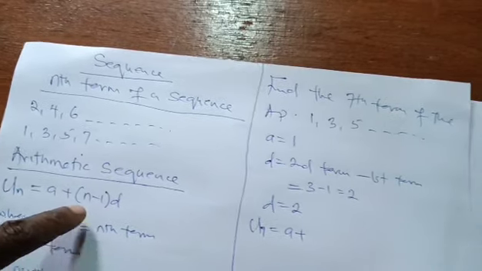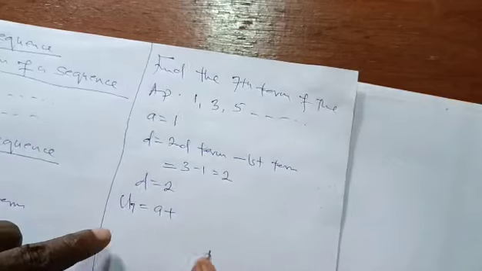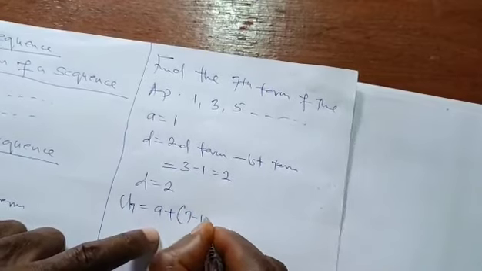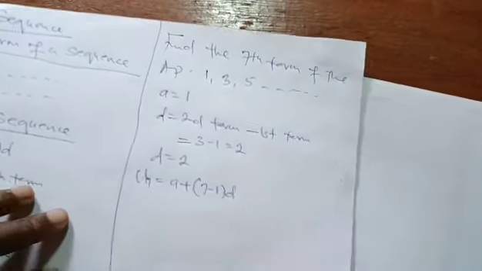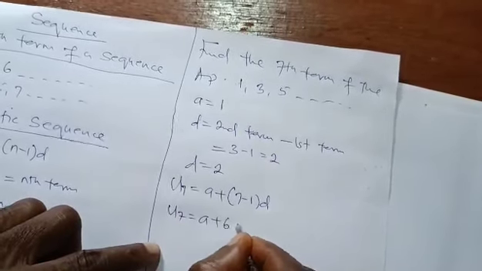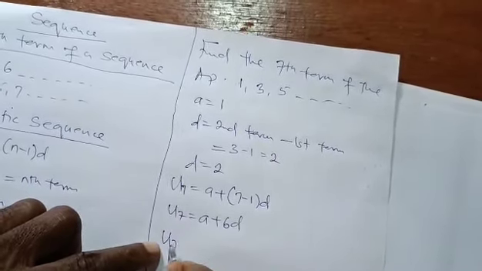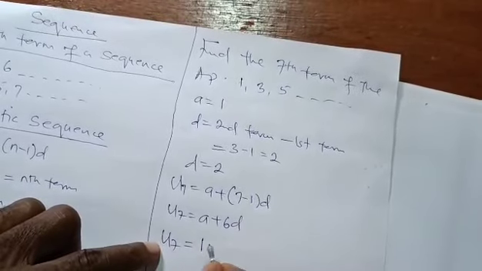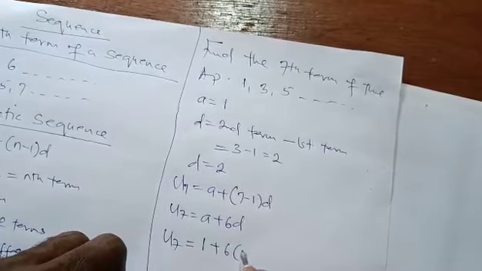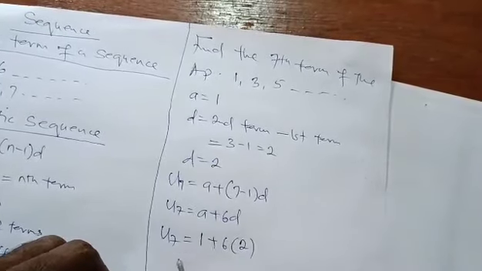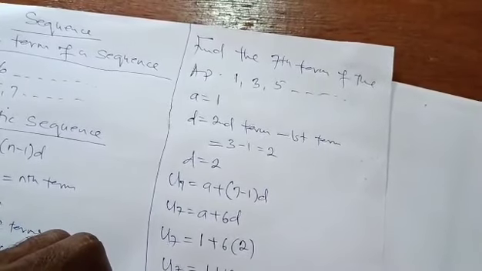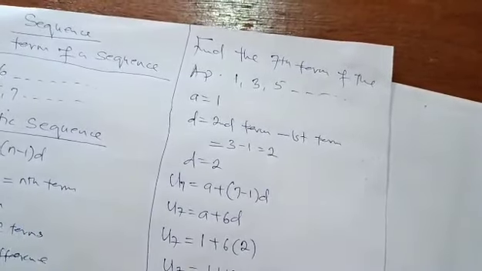In this case, we are looking at our 7th term, that means U7. So the formula for U7 will now be a plus bracket n, which is 7 minus 1, bracket d. U7 is equal to a plus 6d. Our A is 1, plus 6 bracket D, which is 2. So our U7, which is our 7th term, is equal to 1 plus 12, which is equal to 13.